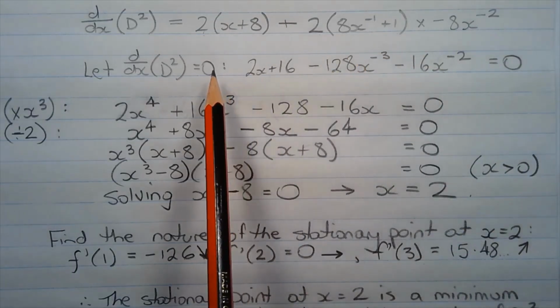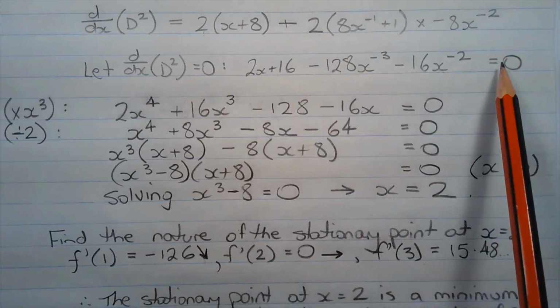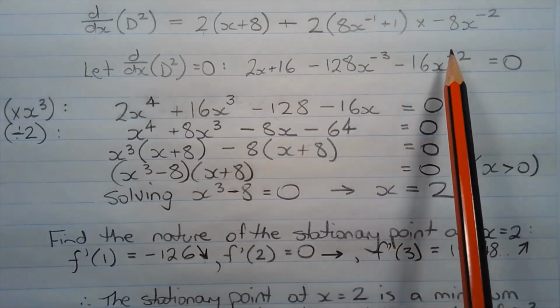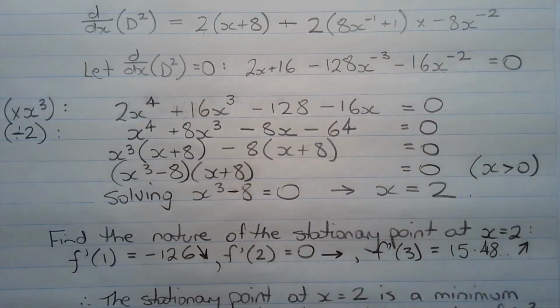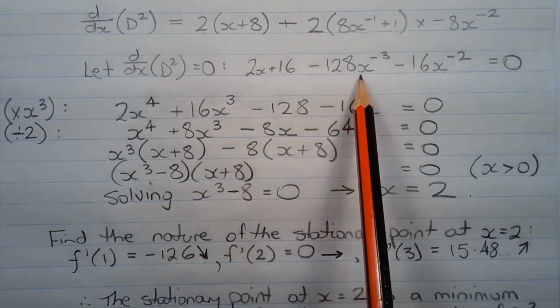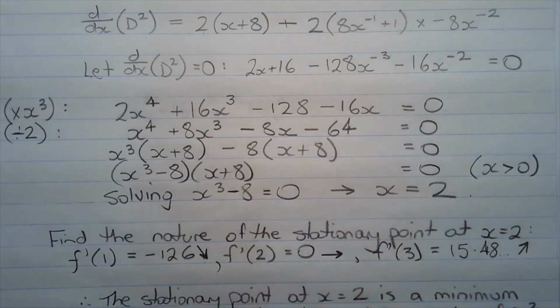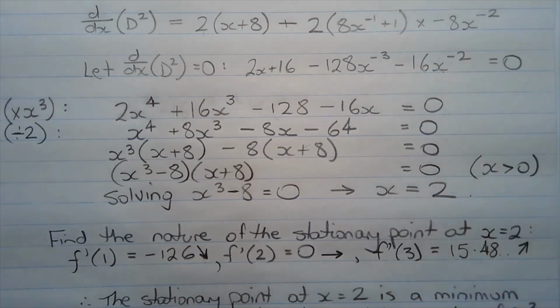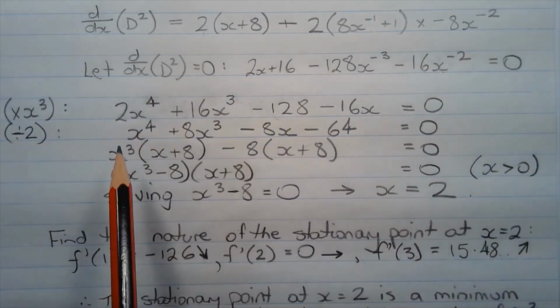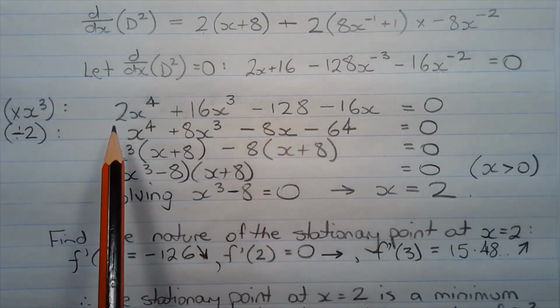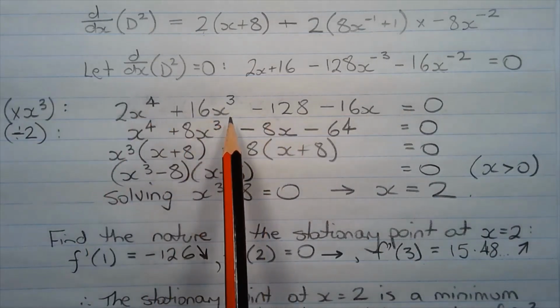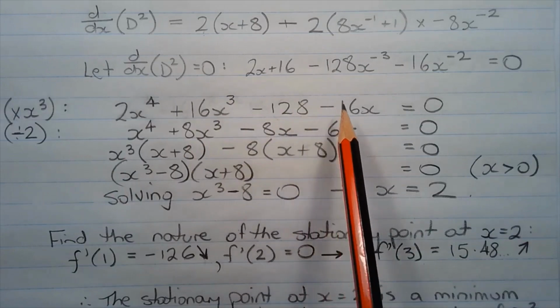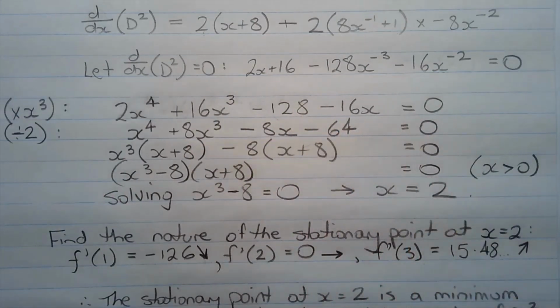So I'm going to multiply all terms by x cubed, which will turn these negative indices into positive indices. The -128x^-3 will turn into a constant term, and x^-2 will just turn into positive x. So we have 2x^4 + 16x^3 - 128 - 16x = 0.